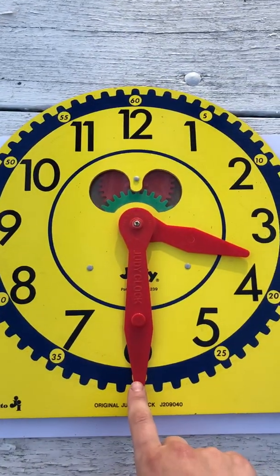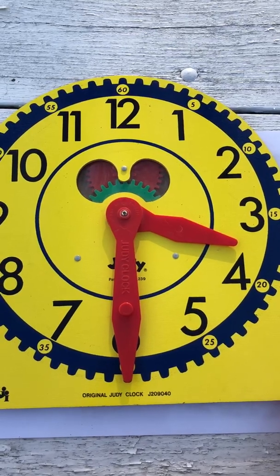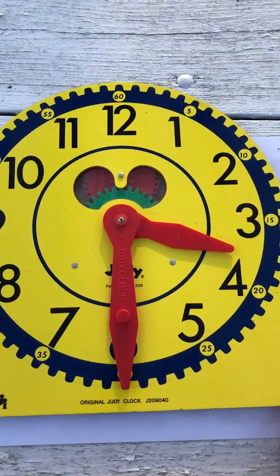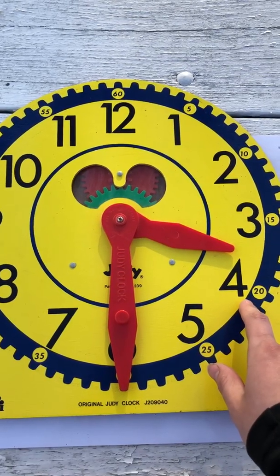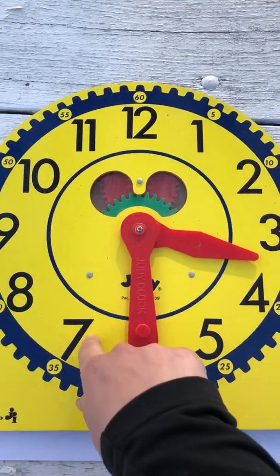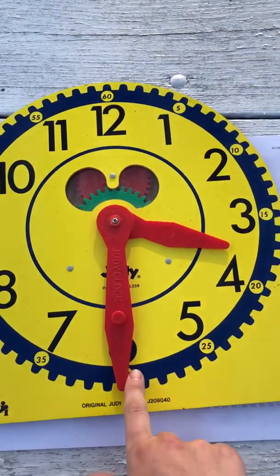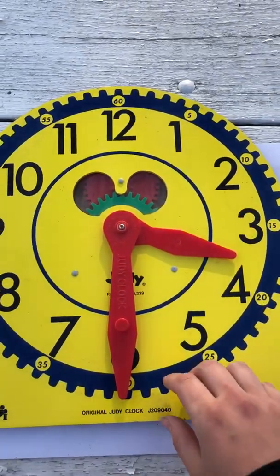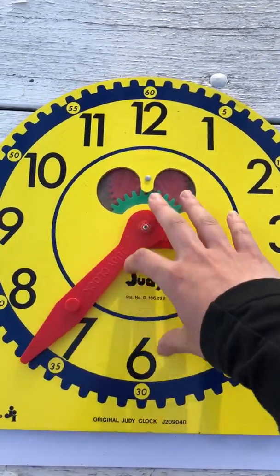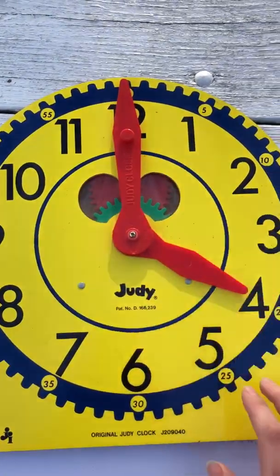Halfway around the clock, it's pointing to the 6. What time is shown on my clock right now? If you said 3:30, great job. Remember that hour hand didn't make it to the 4 yet, so it's not 4 o'clock. That minute hand didn't make it all the way to the top, so it's 3:30. Okay, it's the half hour. Today we're going to be talking about quarter after and quarter to.